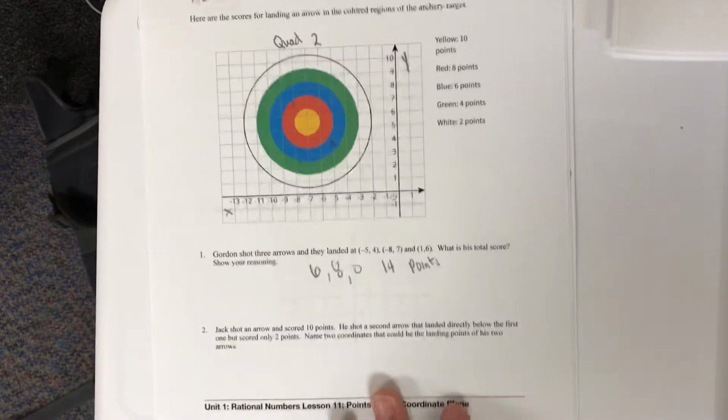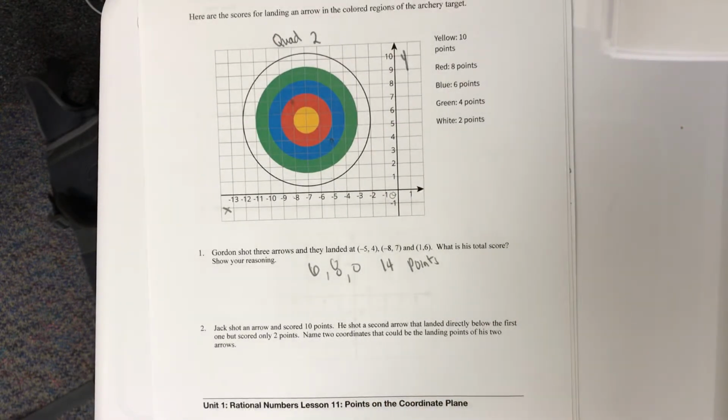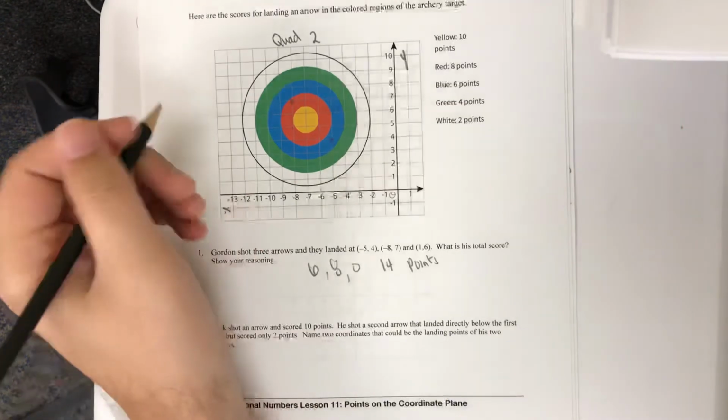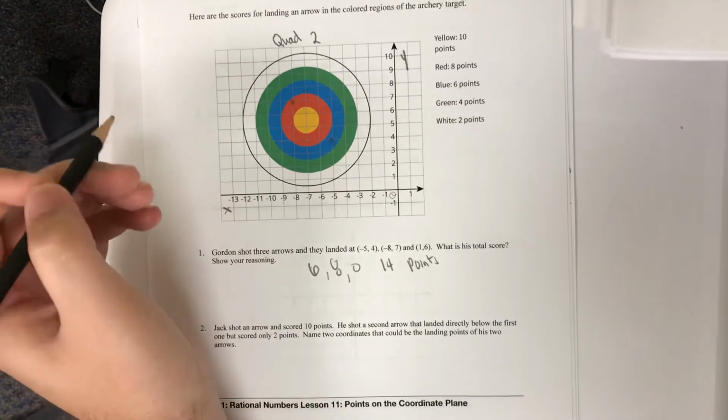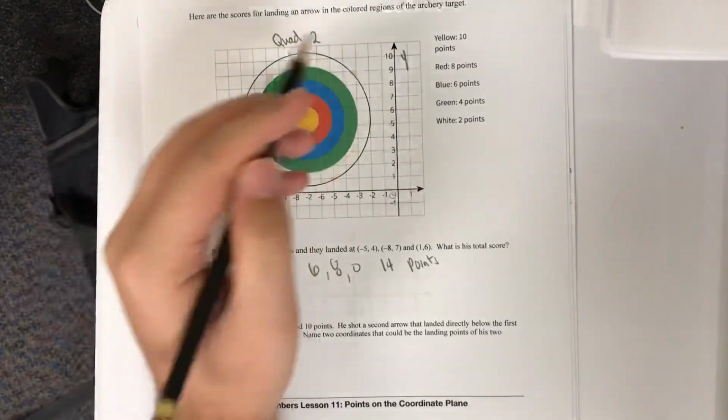Then it says Jack shot an arrow and scored 10 points. He shot a second arrow that landed directly below the first one, but only scored 2 points. Name 2 coordinates that could be the landing points. I want something that scored 10 points, which is yellow.